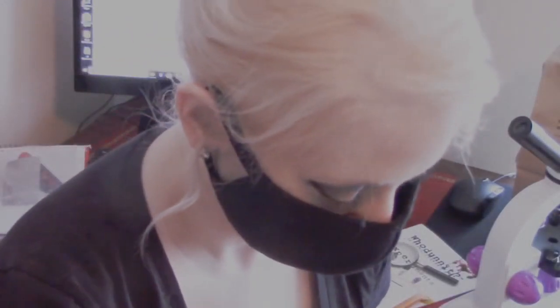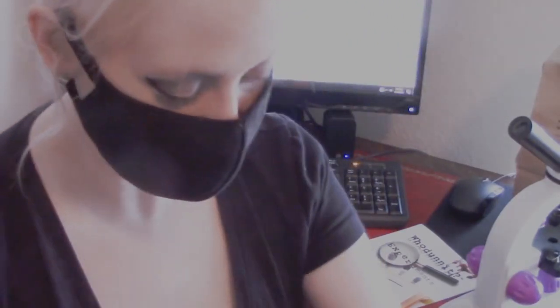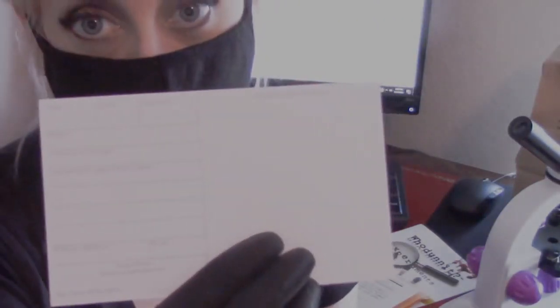So, here I have tape in order to lift the print and then place it onto the fingerprint card after I fill out the information.